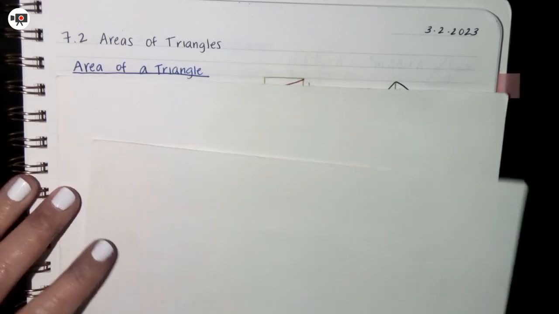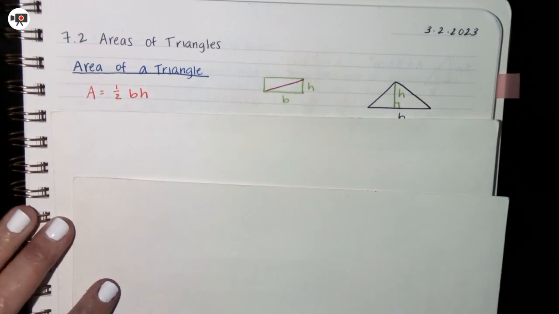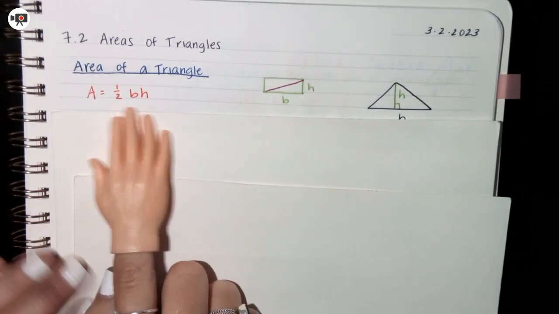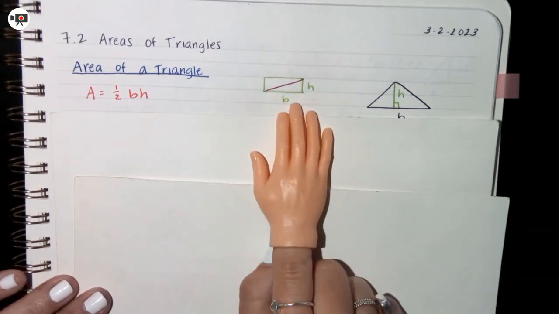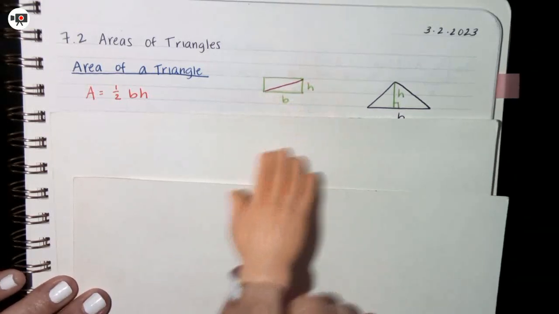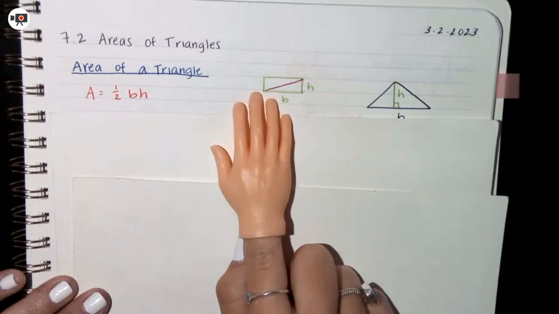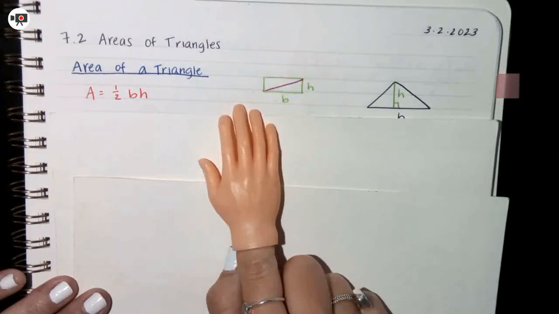This is 7.2, areas of triangles. To find the area of a triangle, that is, area equals 1/2 base times height. So if I have a rectangle, I know the area of that is base times height, and to get a triangle out of it, I take half of it. I can split it on the diagonal.